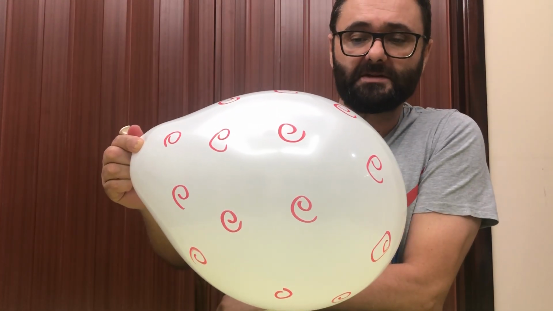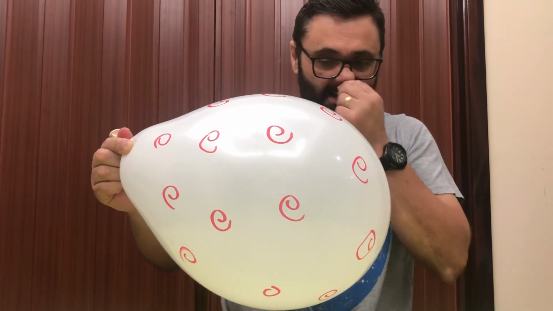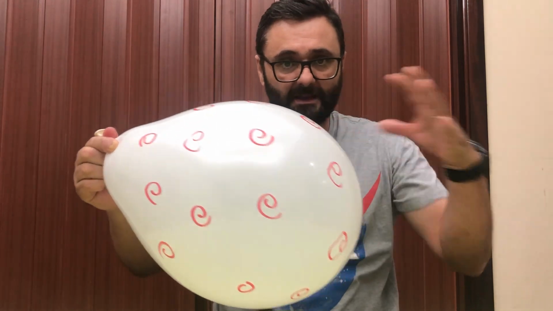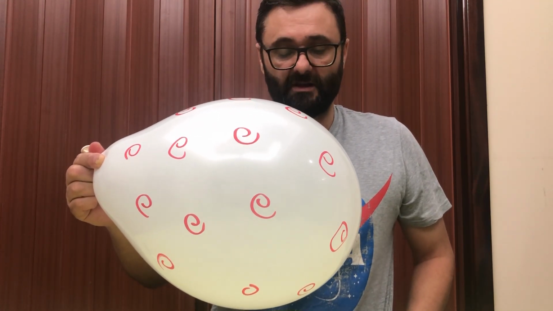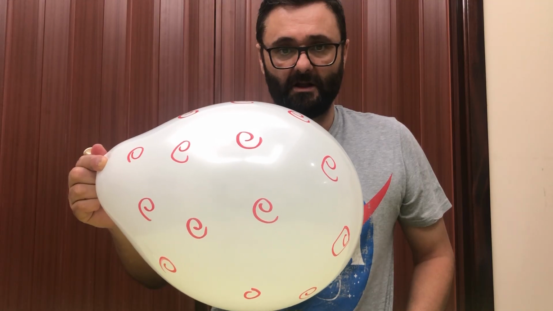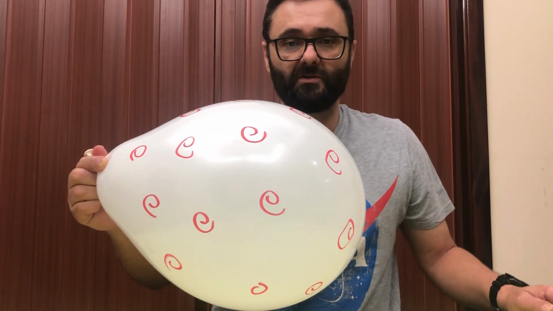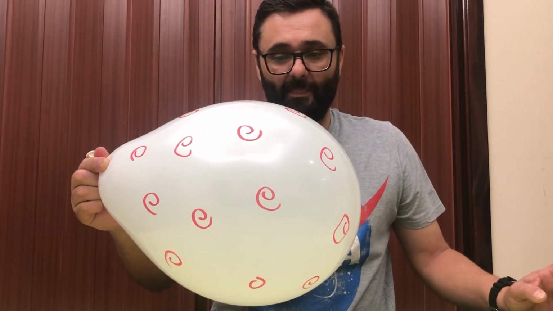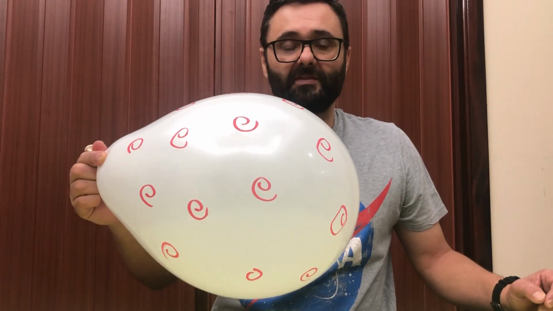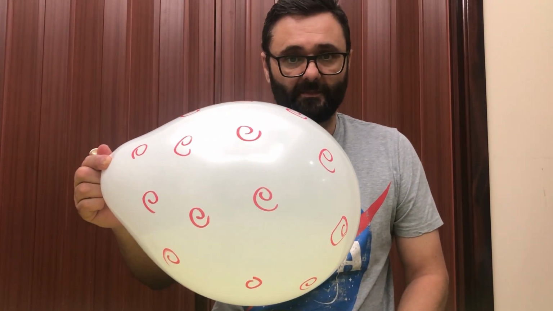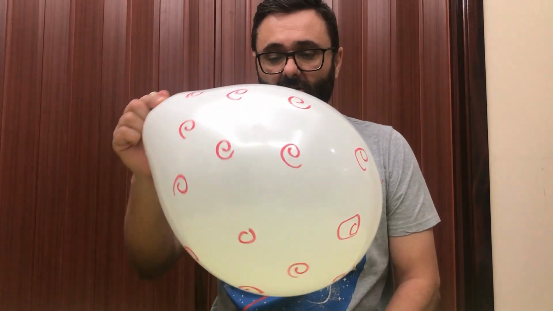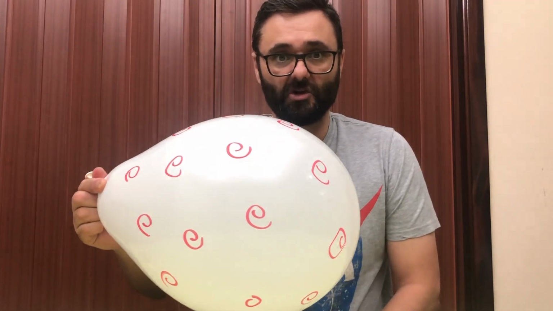Okay, hopefully you noticed as I was blowing the balloon up, as the whole of the balloon was expanding, all the spirals were moving away from each other all at the same time. There were no 2 spirals moving towards each other. The conclusion is that everything in the universe, all the galaxies are moving away from each other, and the only thing you can conclude from that is that the universe is expanding.